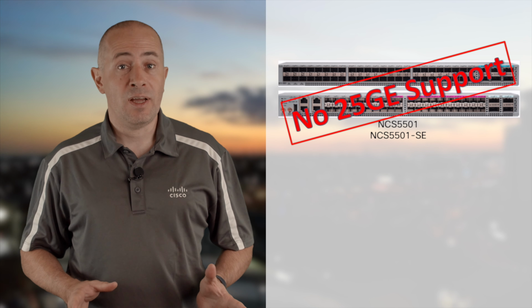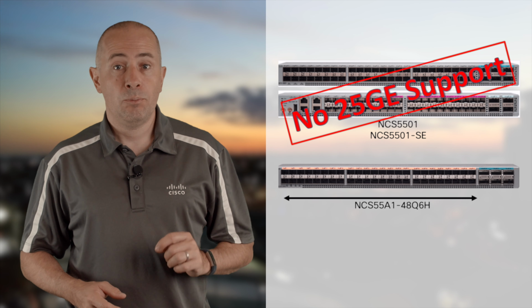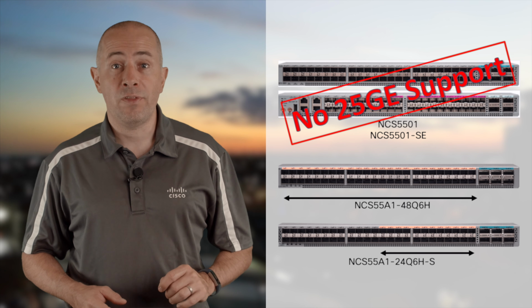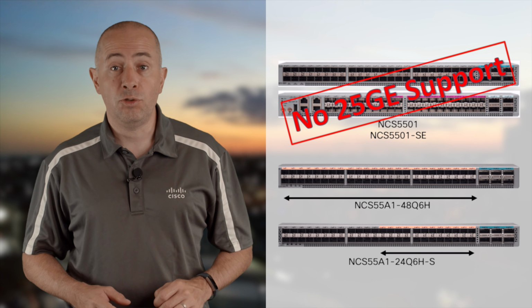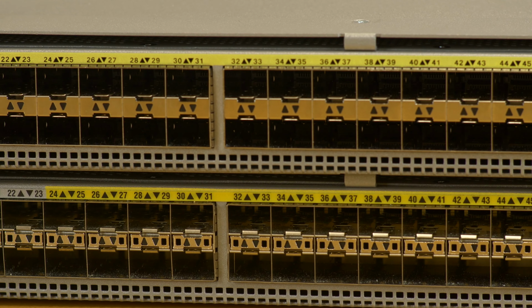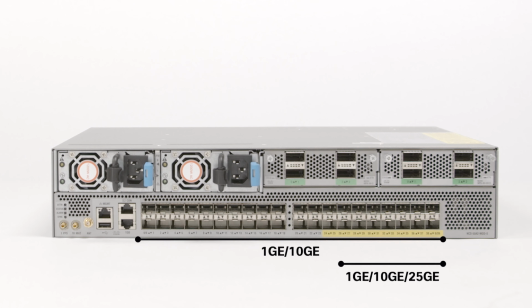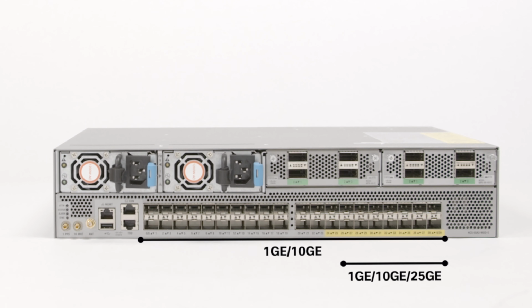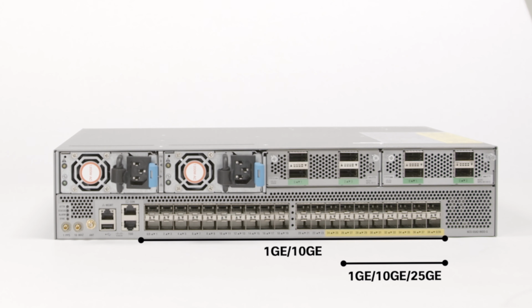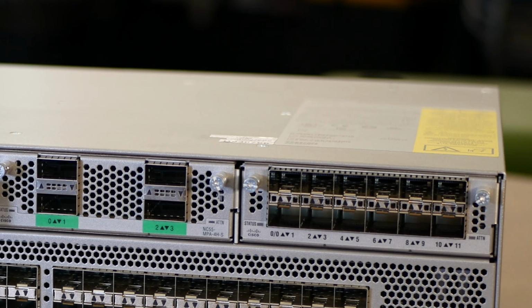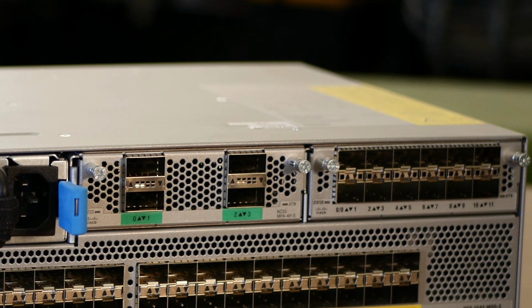Now, let's cover the 25 gigabit Ethernet. The first option we have is via native SFP28 ports. We don't support them on the 5501 or 5501-SE, but we do on all the SFP ports of the 55A1-48Q6H and half of the ports of the 24Q6H-SE. They are identified in yellow on the front panel. And finally, on the 16 last SFP fixed ports of the NCS 55A2 MOD. Note that the MPAs with SFP ports are only 1 gig and 10 gig capable, so don't support SFP28.